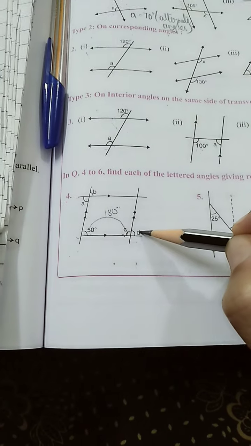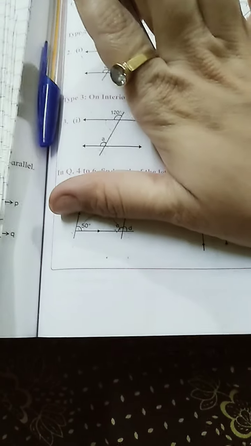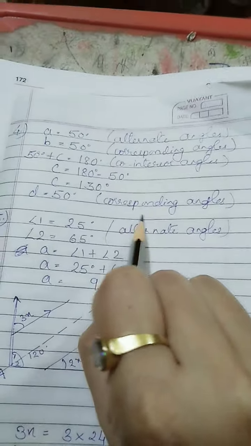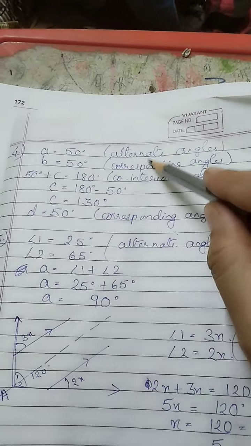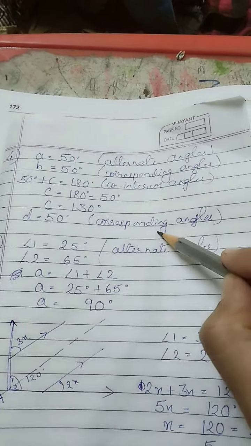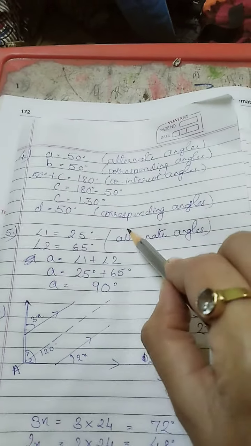Now let us see about D. D is also corresponding to 50. If we see like this, D and 50 are corresponding angles. So D is equal to 50 because they are corresponding angles. Like this, you have to write the reason why you're writing equal, why you're writing 180, with every step. You have to give the reason, and in this way you can easily find out all the angles.